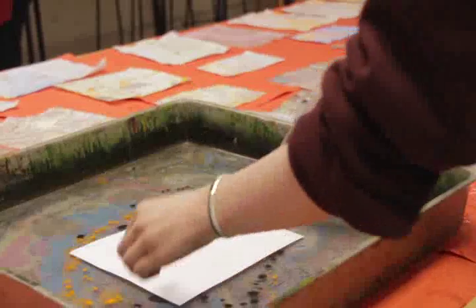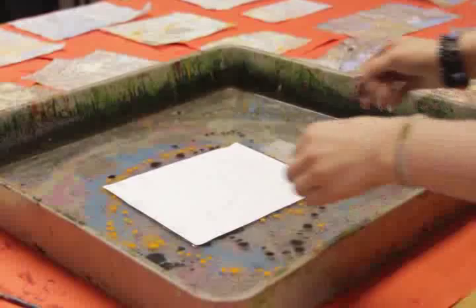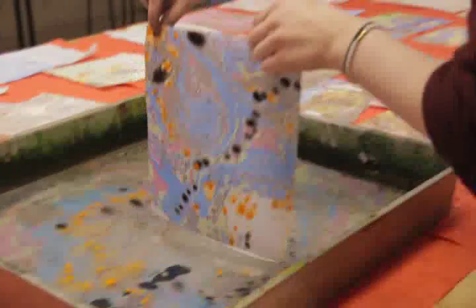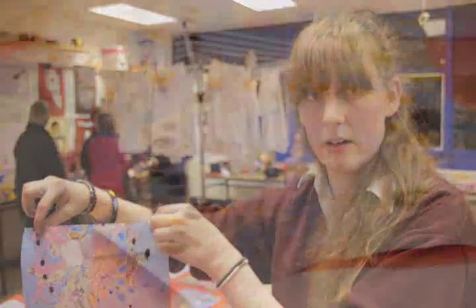Get a piece of white paper and pour it into the water. Take it out when it's ready. It comes out any colour.